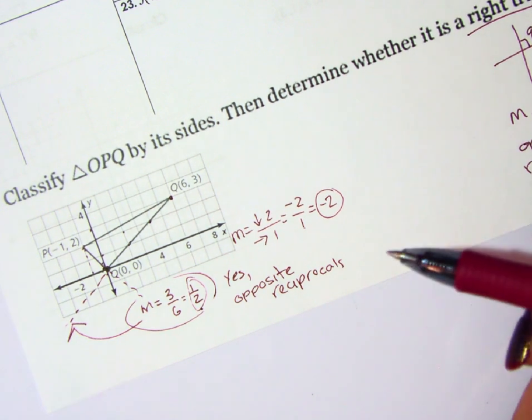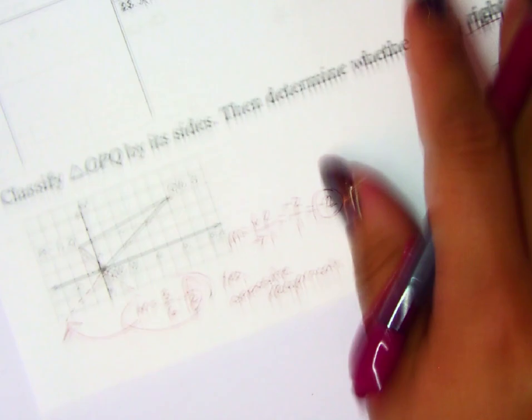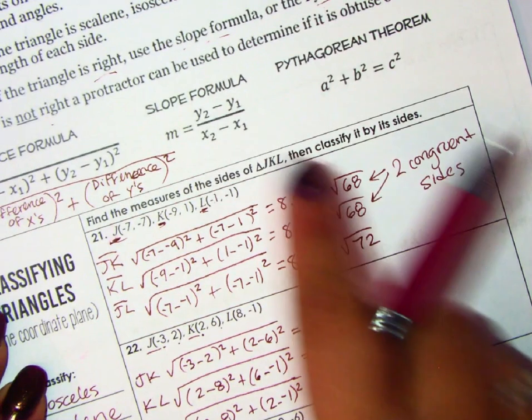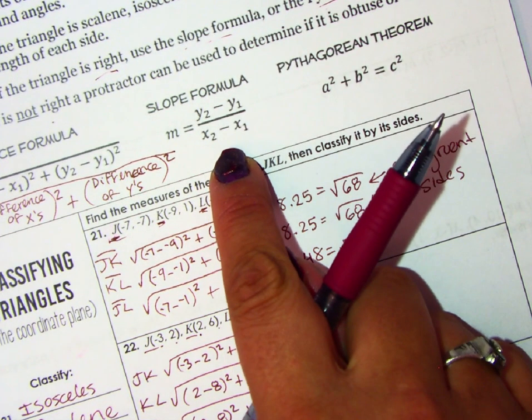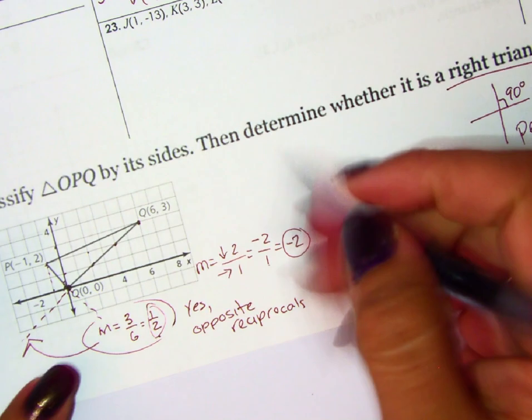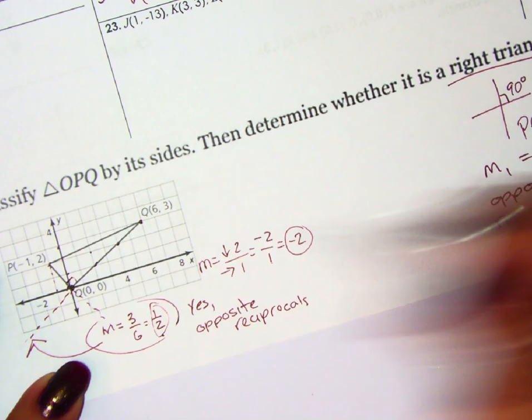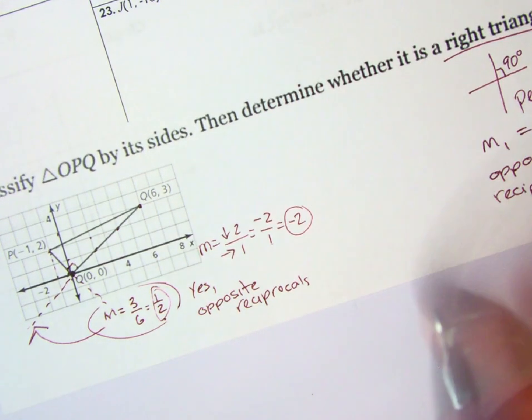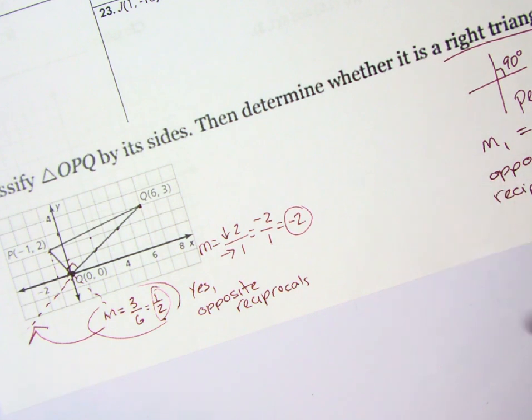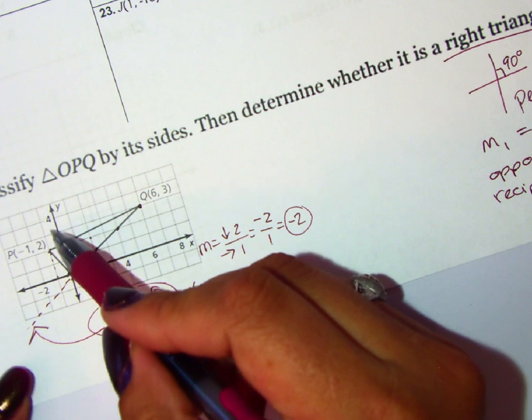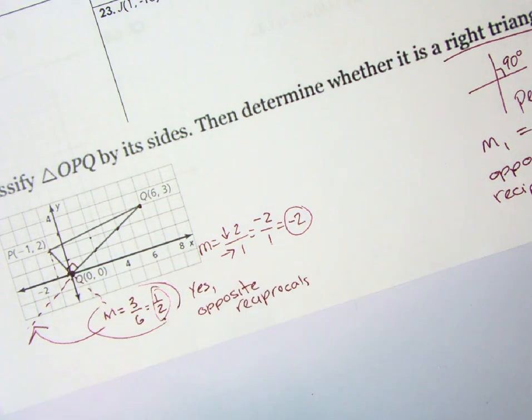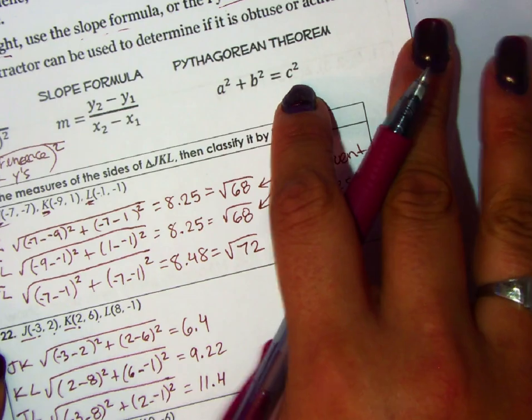And also what you could have done instead of rise over run is the slope formula from one point to another. But for now, we can agree that this is 90 degrees because of the slopes being opposite reciprocal. All right, so now besides that, just know that you might need to also check if this is a right triangle with Pythagorean theorem. So that's what this formula here is for.